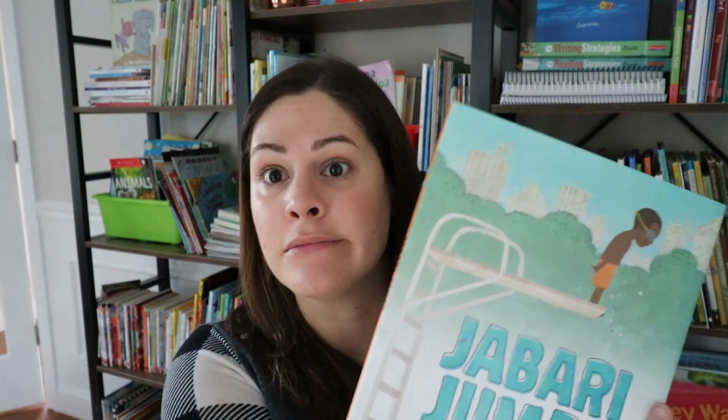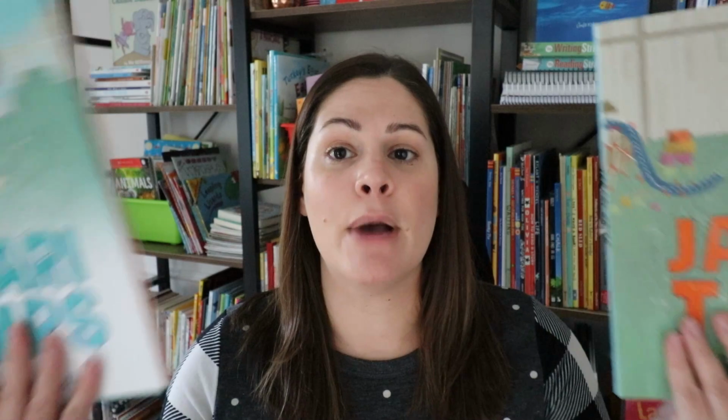Another great one with a very similar theme is Jabari Jumps, which also reminds me, social emotional learning books are also great for making connections for text to text. Students can really see, in The Koala Who Could, the main character, Kevin, really had to take a risk. He had to be brave and he was nervous to do something. And likely in K-2, you've read many other stories where the character felt the same way, just like in Jabari Jumps.